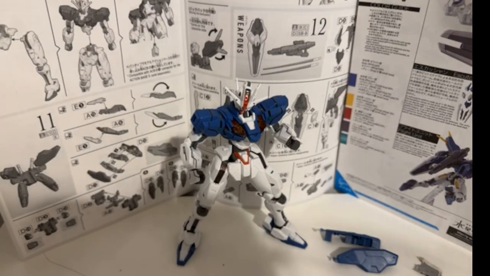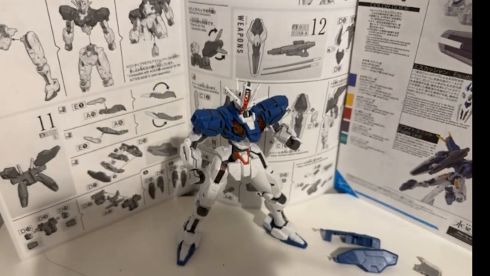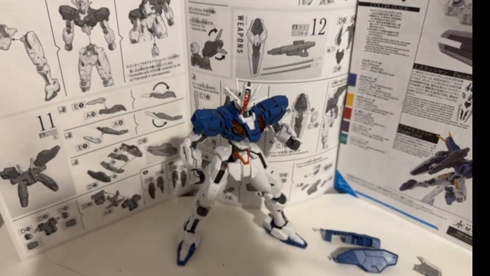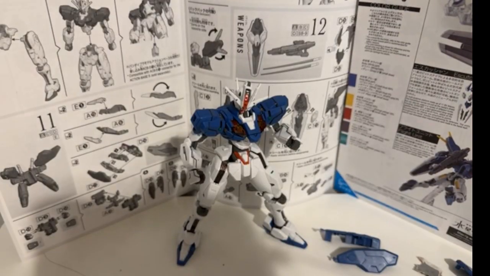Okay. So got one here. I know these are going to need a little bit extra care when it comes to cleanup, so I'll try to spend a little bit more time on these. Here's the other one. Okay.